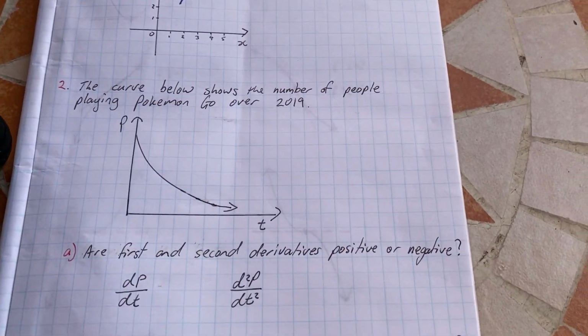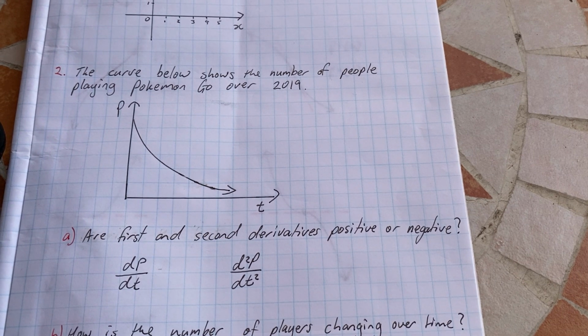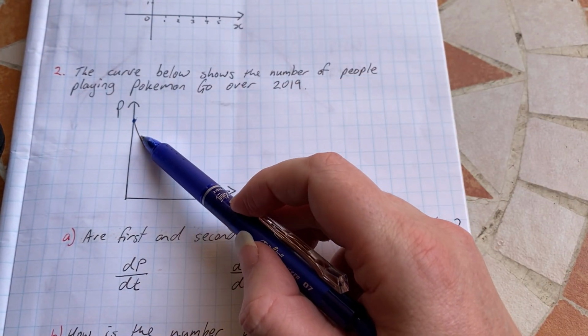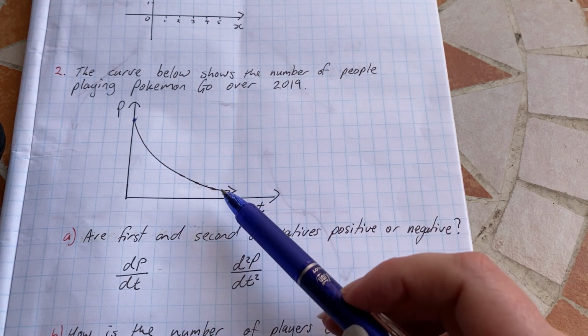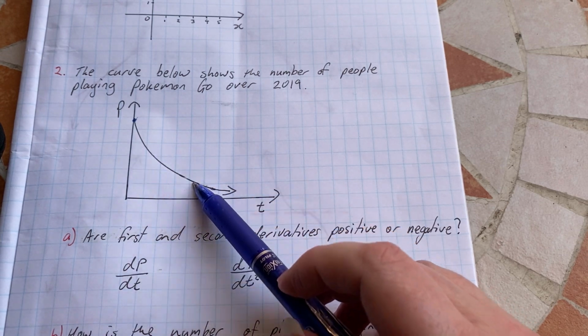Okay, let's look at this second example. So this curve below shows the number of people playing Pokemon Go over 2019. So at the start of 2019, it's right up here. The number of people playing is decreasing over time. The curve is concave up. It's like it's part of a happy parabola.